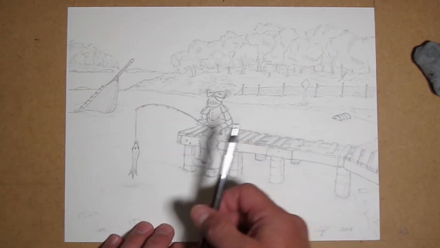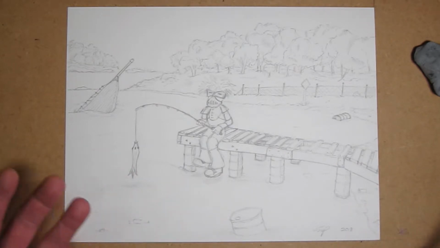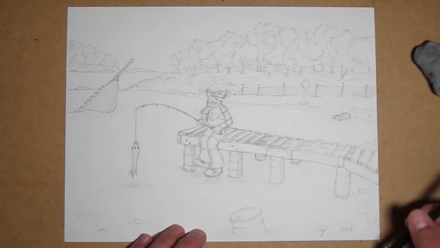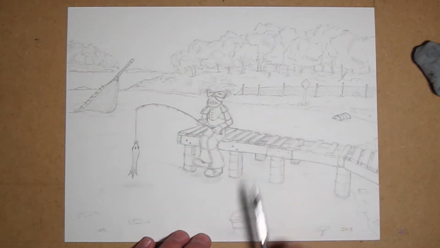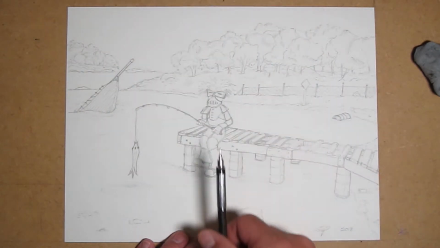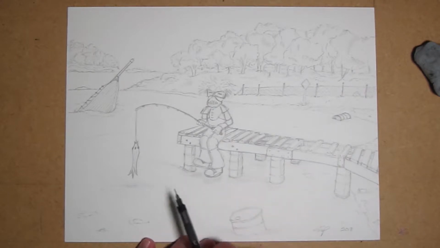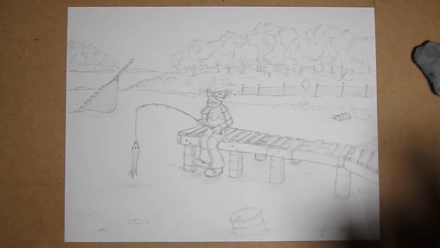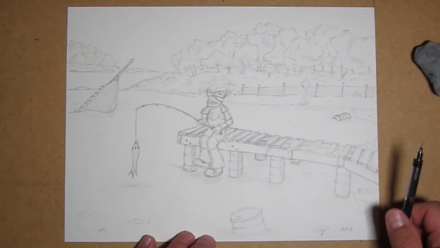But as you're adding these things, you do have to think about a basic lighting scheme. Where's the light coming from? Is it front lit, side lit? I tend to do right and left. In this case, this looks like it's almost top lit, and I'm not adding a lot of value and shading in here because I predetermined I was going to paint whatever I sketched.